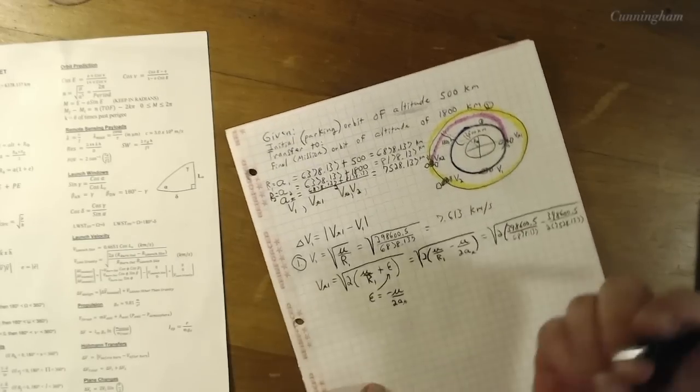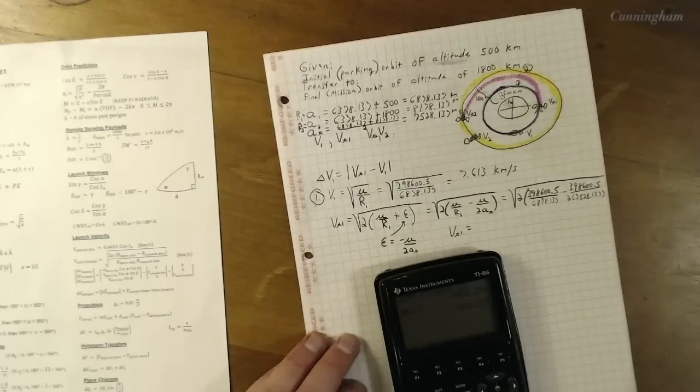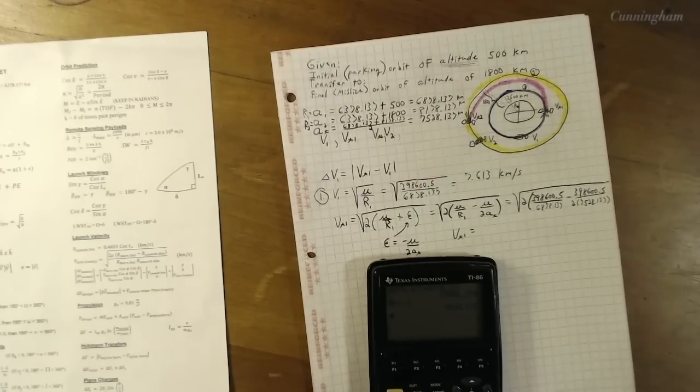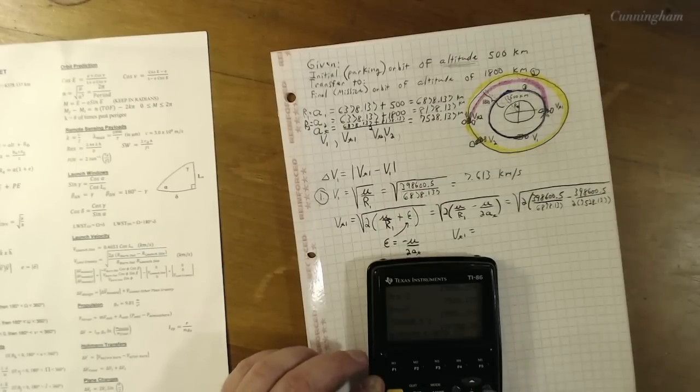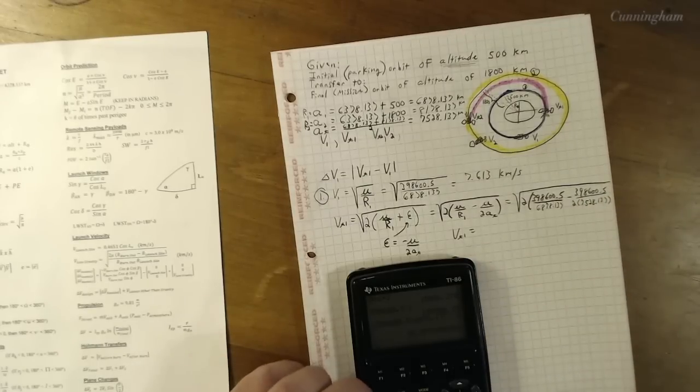Let's see what that comes out to be, okay? So that will give us a VT1 of... gives us almost 29 within this, and then we're going to take the square root of that.